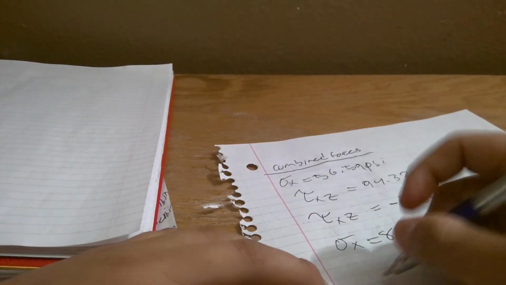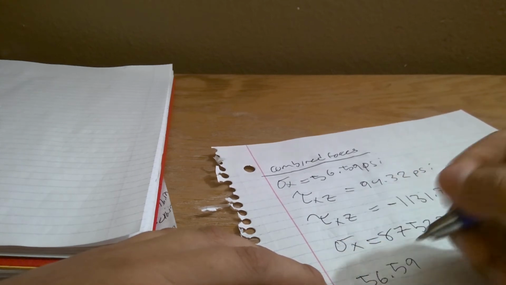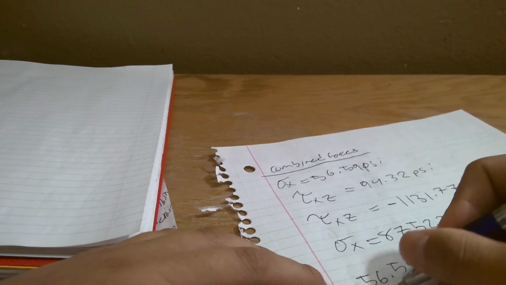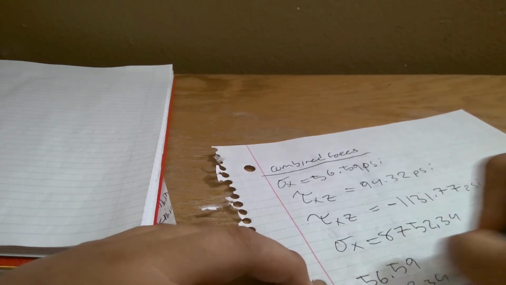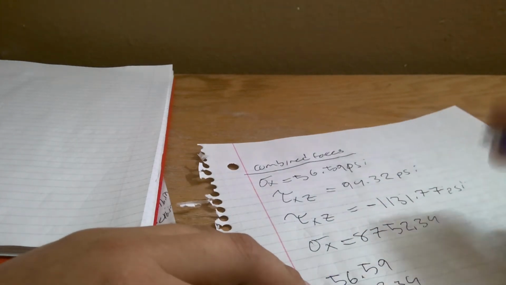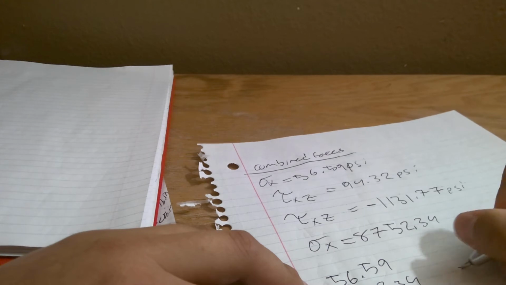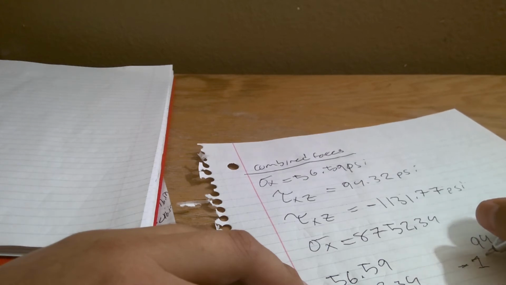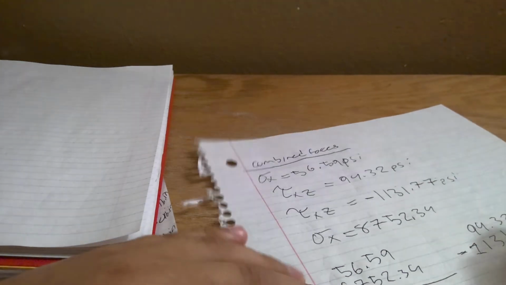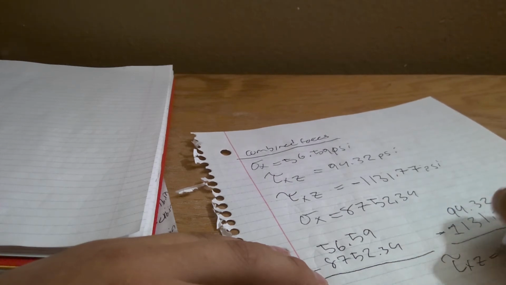So we're going to combine 56.59 to give us a shear X total. It's the same with these two: 94.32 and negative 1131.77, for tau xz.